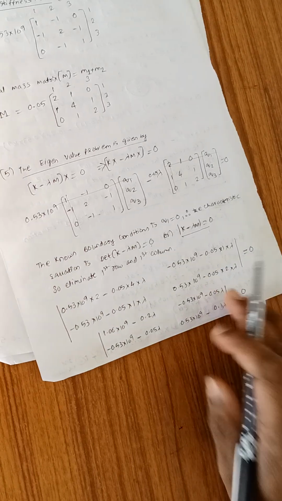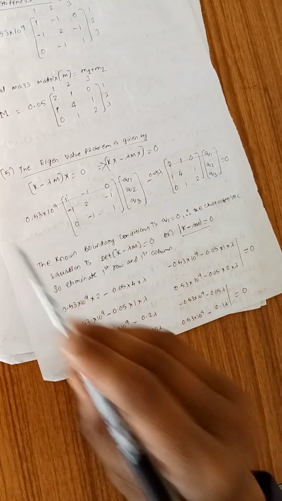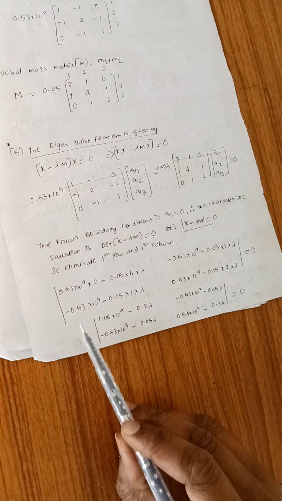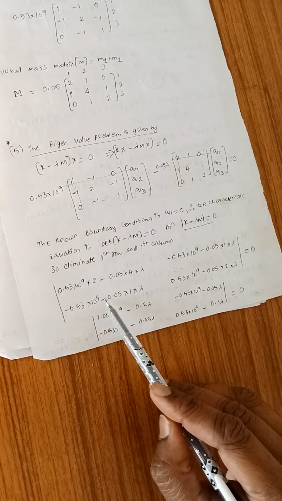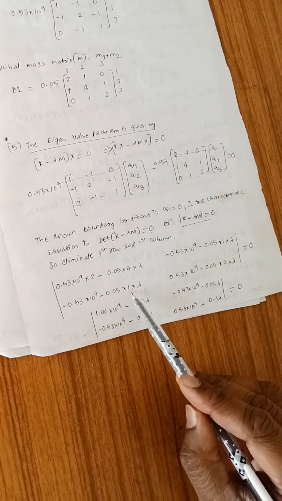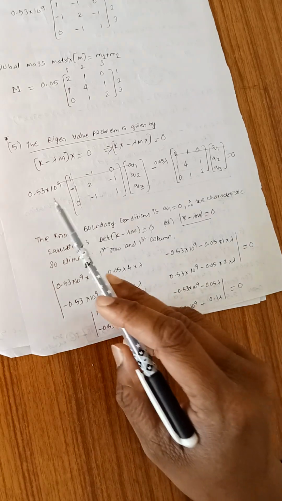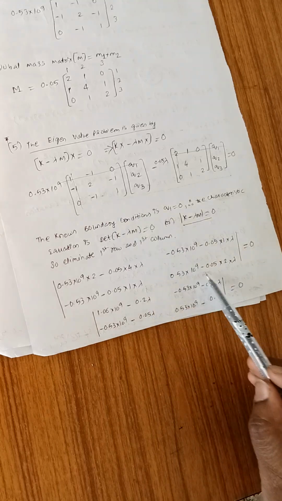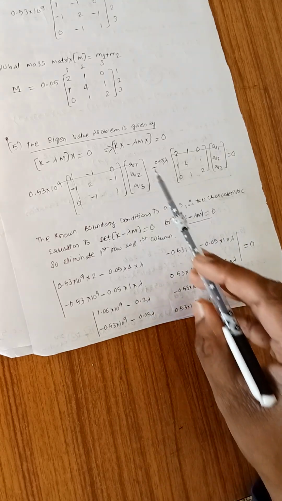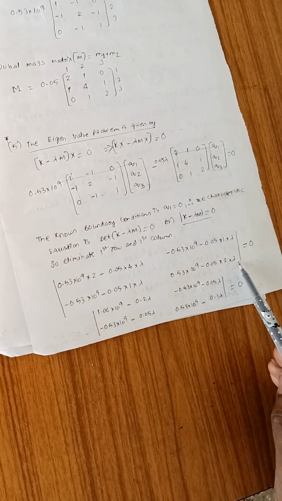Next, let's go to the next one. 0.53 into 10 to the power of 9 into minus 1. So minus, you are going to take it outside. You are going to get minus 0.53 into 10 to the power of 9, minus, this minus is going to be written here, 0.05 into 1 into lambda. That's what is written. Next, finally, you have this last one, 0.53 into 10 to the power of 9 into 1. So into 1 will not be written so clearly, because it is already understood. Minus 0.05 into 2 into lambda.